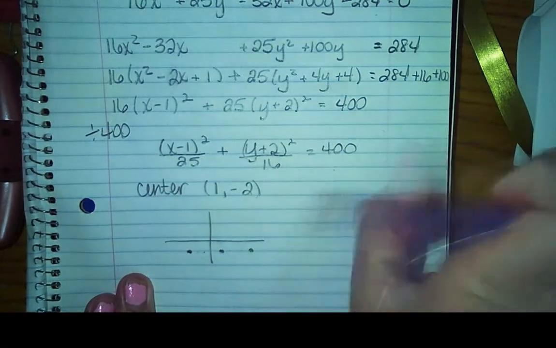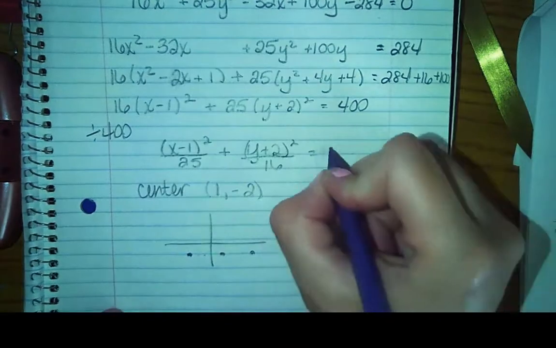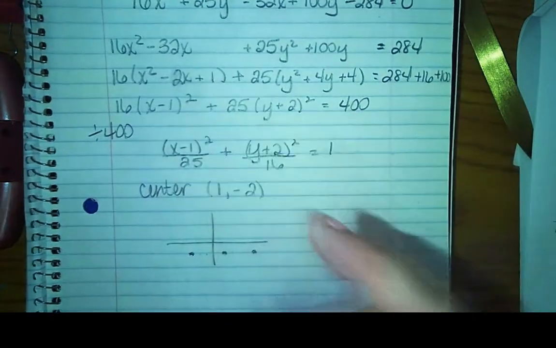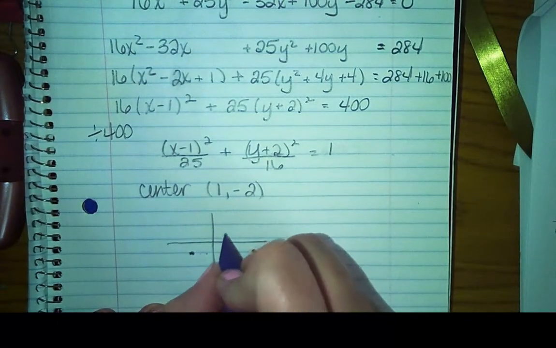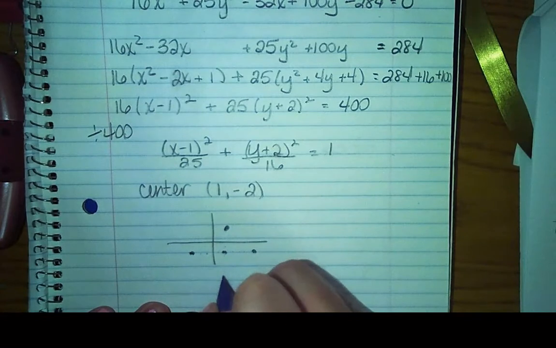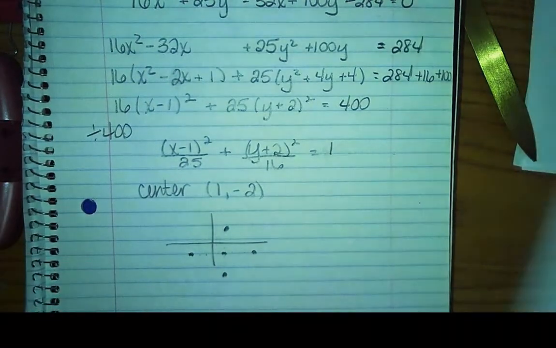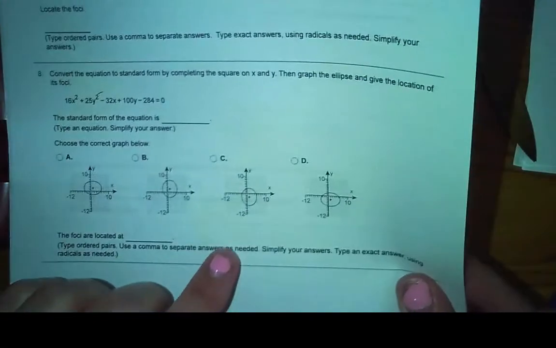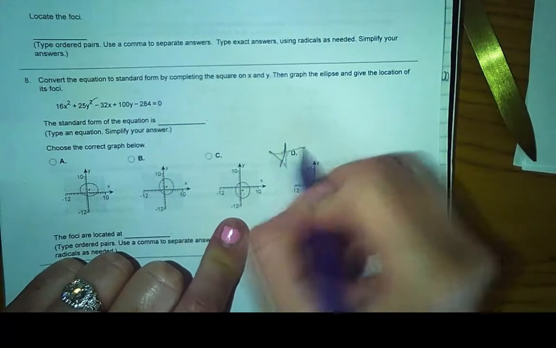So nobody even stopped me. This is a 1. Where'd that come from? All right, because 400 divided by 400 is 1. Sorry. All right, so I'm going to go up and down 4. So that gives me 1, 2, 3, 4. 1, 2, 3, 4. So it's a little bit wider than it is tall. So I am looking for, it is a little bit wider than it is tall. So it must be D.